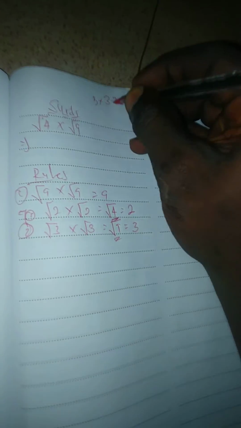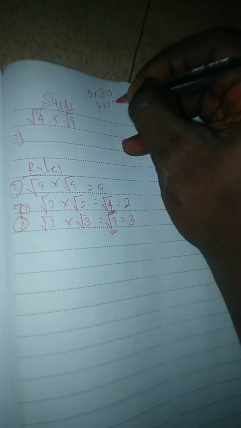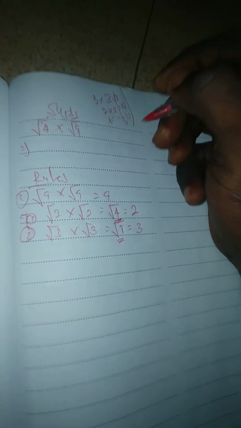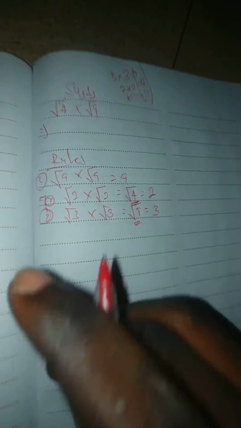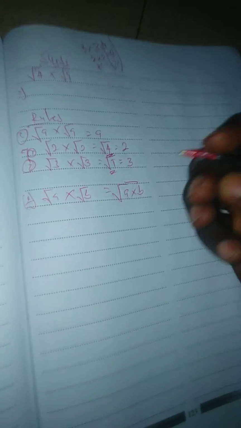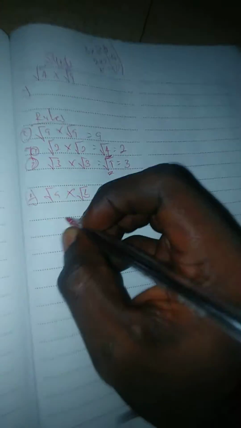9. 2 times 2 is what? 4. 4 times 4 is what? 16. So all these are what? Perfect squares. So let's look at example 2, the rule number 2, where the square root of a times the square root of b is equal to all square root of what? A times b. So let's look at this one example.